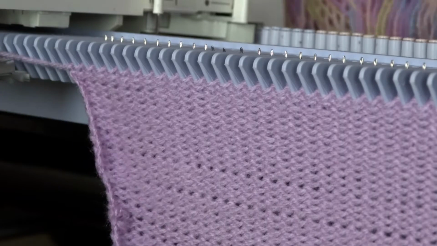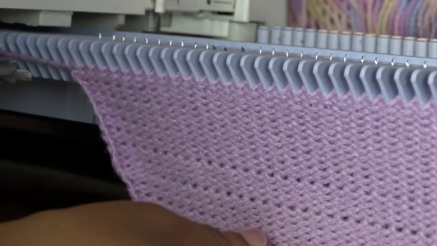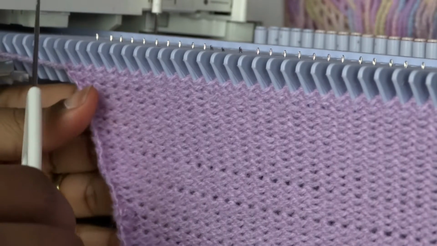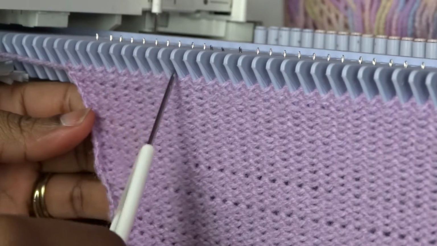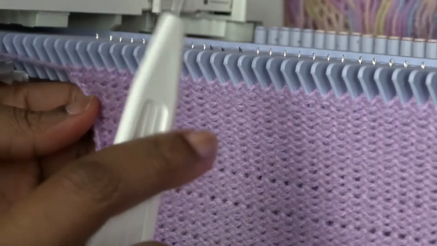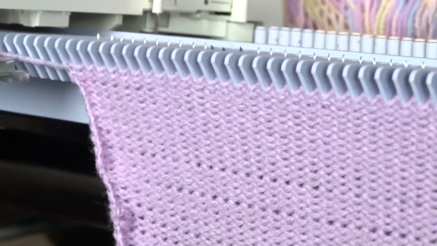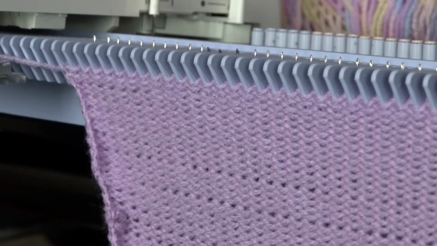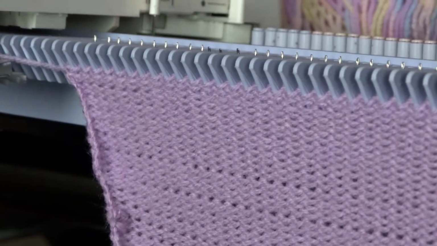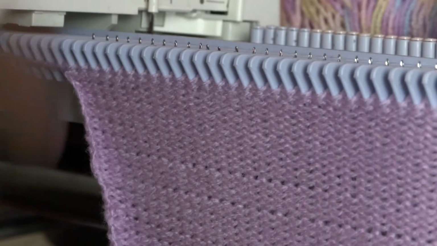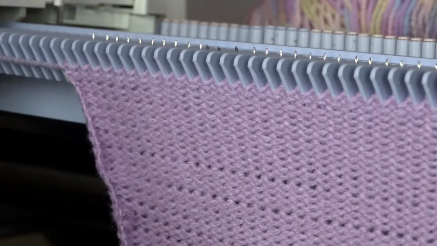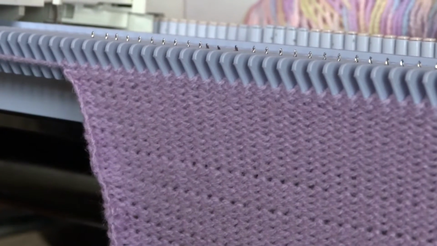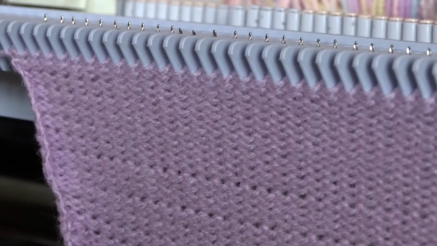And because we stitched that the wrong side will be facing us, it makes sure, especially when you're decreasing more stitches in a row, that it makes such a decrease on the side the carriage is on. Since we've been decreasing multiple stitches, let me zoom in so that you can see how I'm going to decrease.